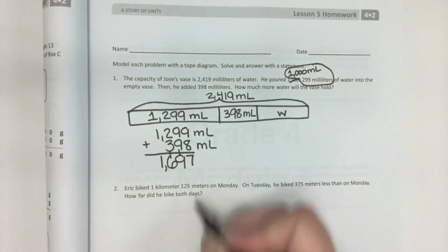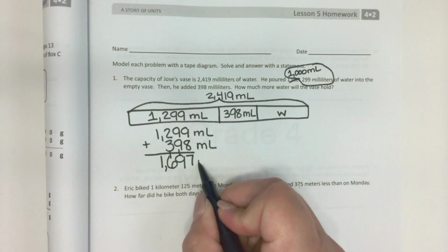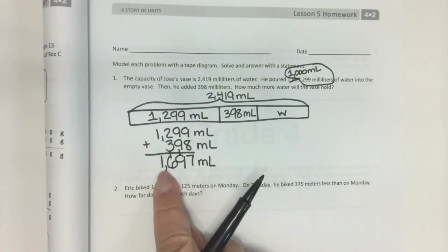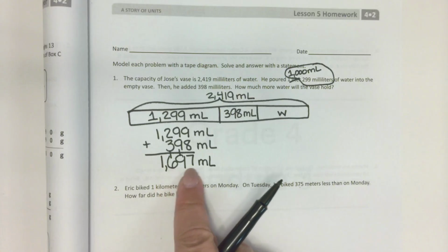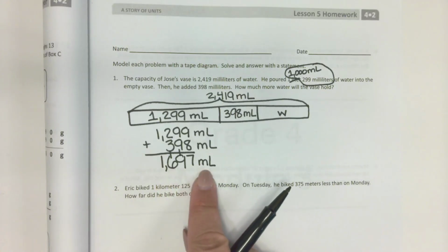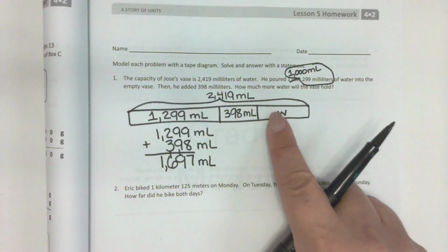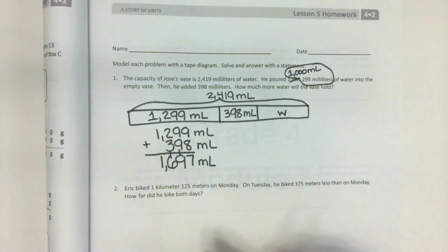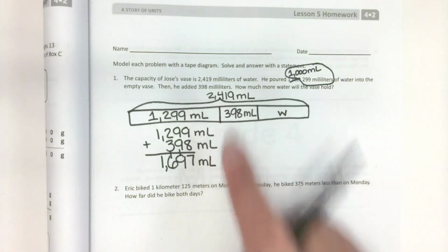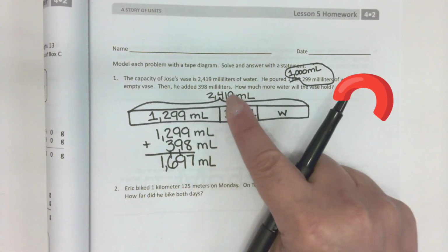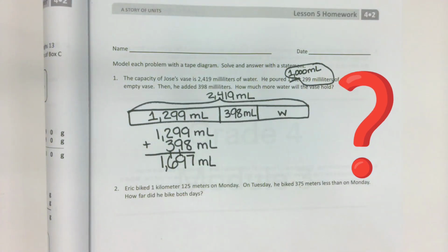Put your comma and label ml for milliliters. Now we know that there is 1,697 milliliters of water in the vase. Next, we need to find out how much more water can go in the vase to make it full. So how do we find out how much more water we can put in the vase to equal 2,419?